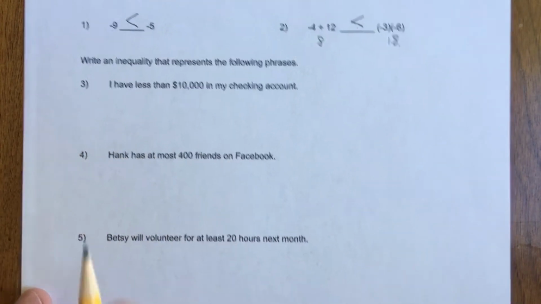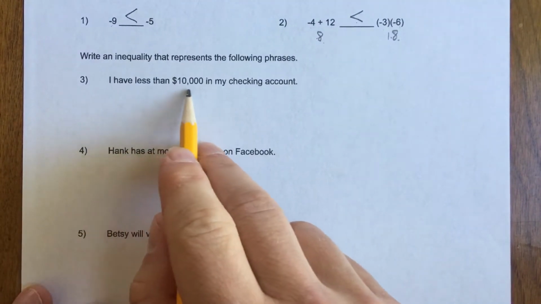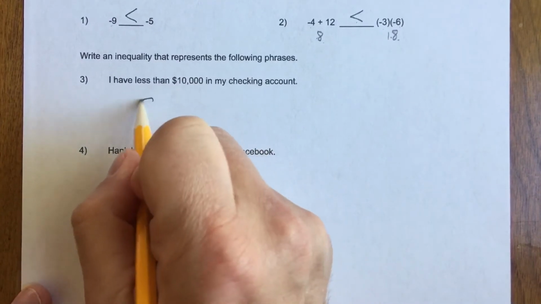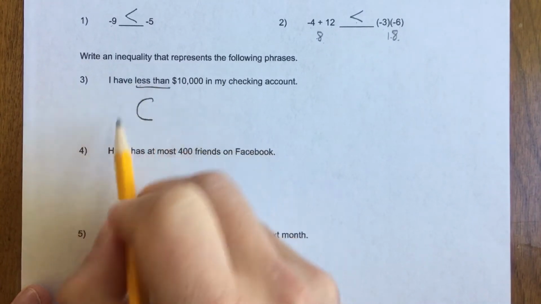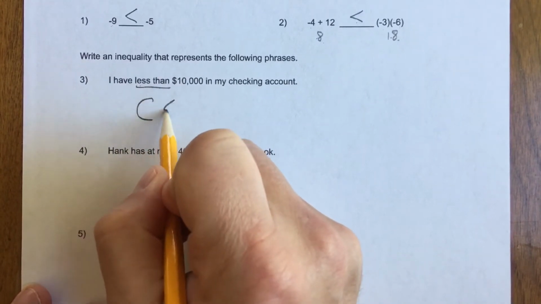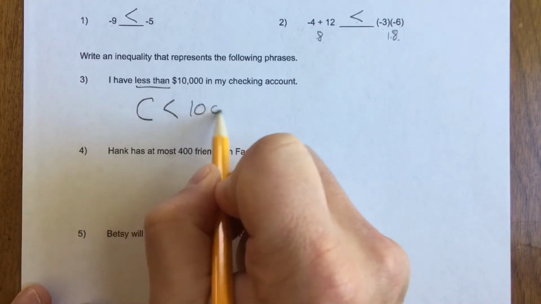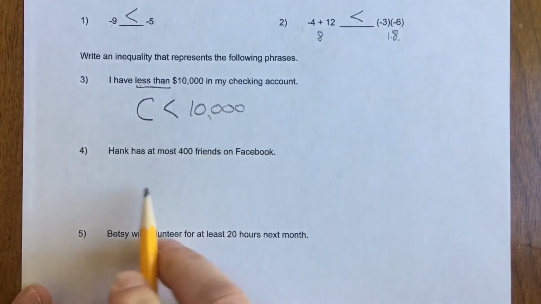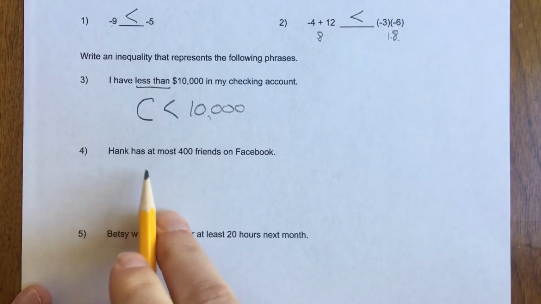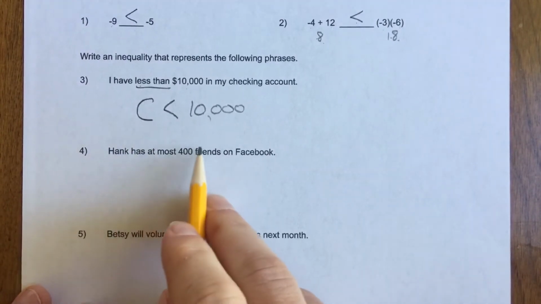3, 4, and 5 have you writing. So this says I have less than 10,000 in my checking account. I'll use C for checking account. And it says I have less than, so C less than 10,000. It's the easiest way to do it. Put a variable down, whatever represents this, and then kind of read and interpret from there.